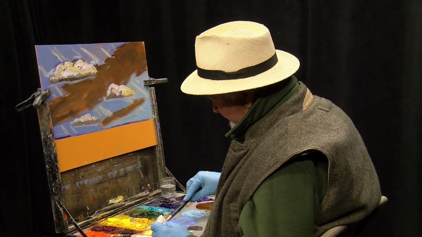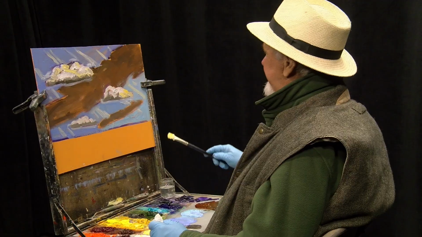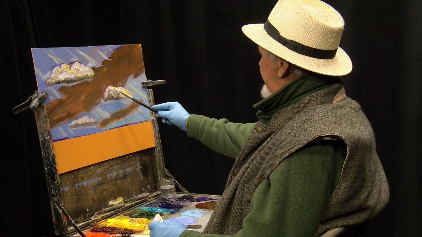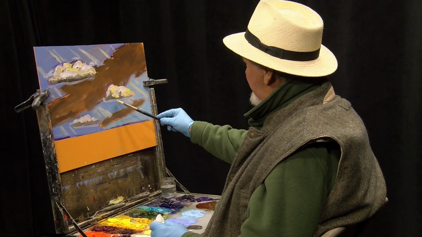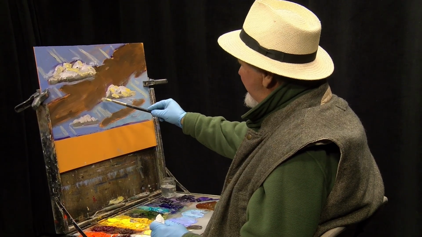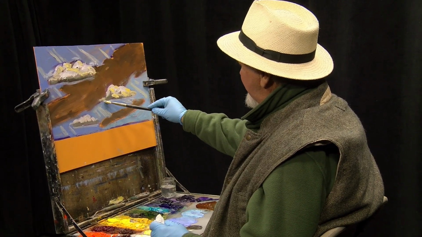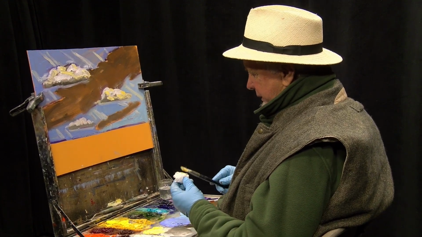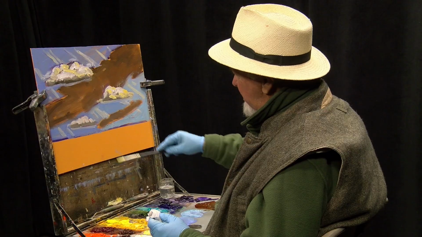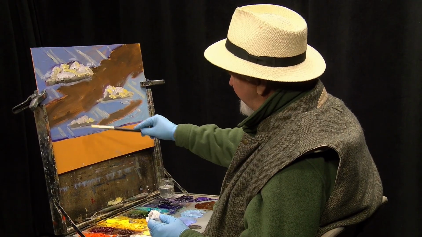And as you put more paint on, you make the paint thicker. So I glob it on there. Don't be afraid of it, because you can always change it. You can change it 1,000 times. And the last one, just a little bit of that.